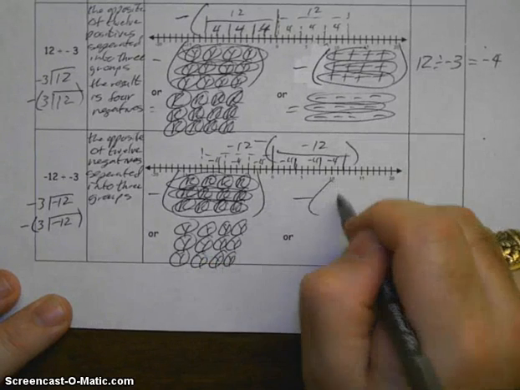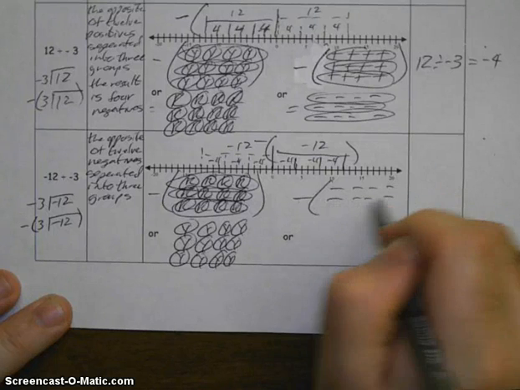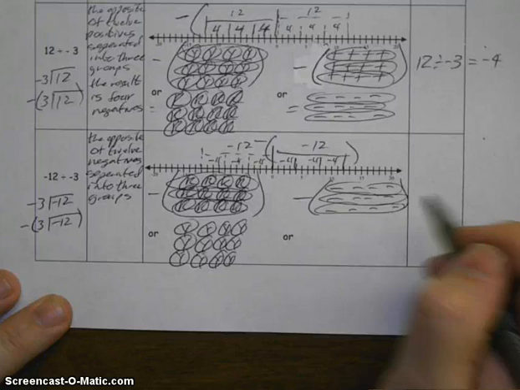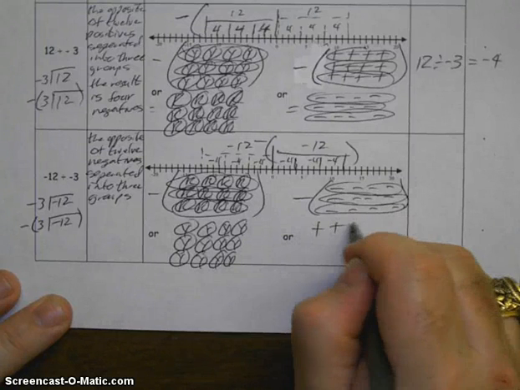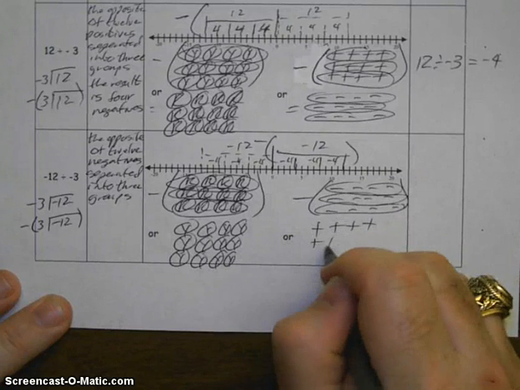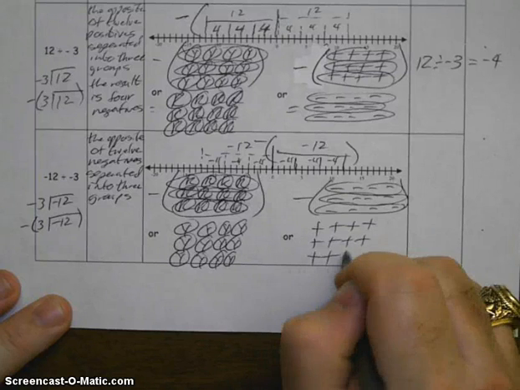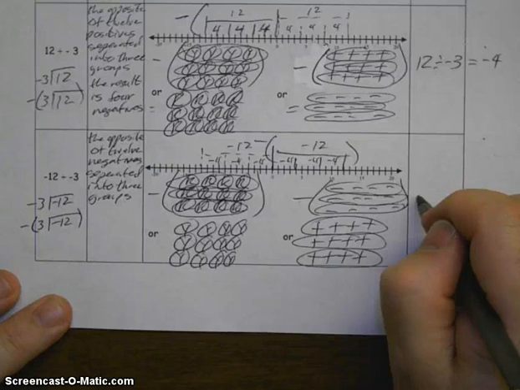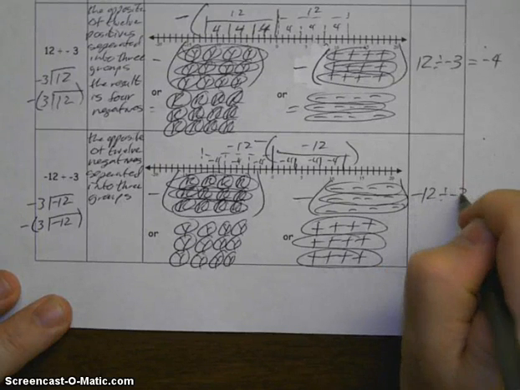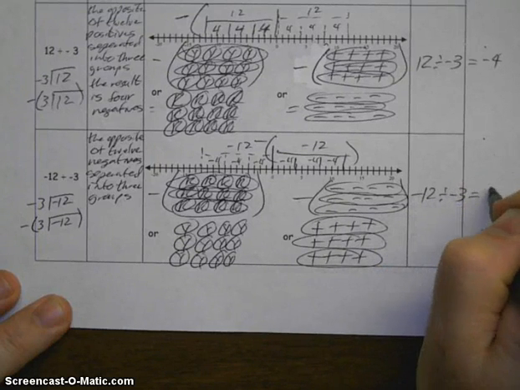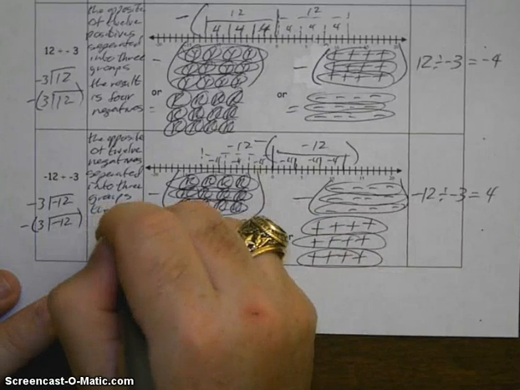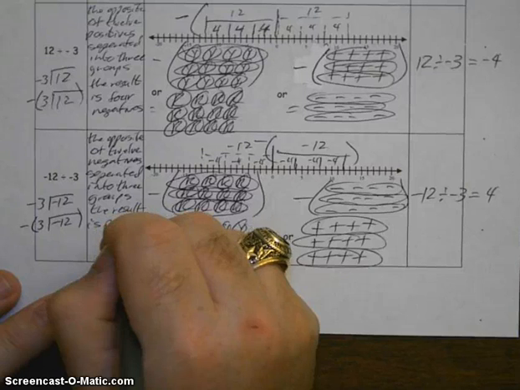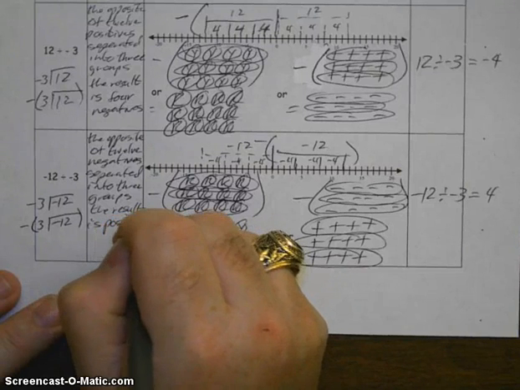Or the opposite of 12 negatives divided into 3 equal groups gives us 4 positives in each group. So negative 12 divided by negative 3 is positive 4. The result is positive 4.